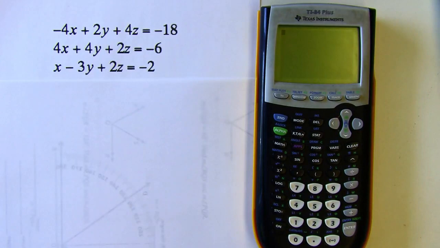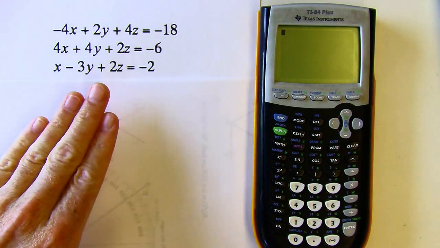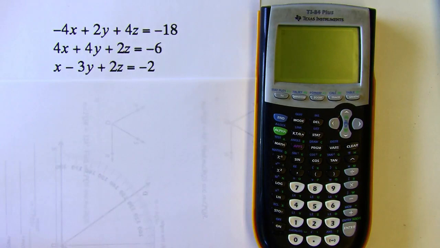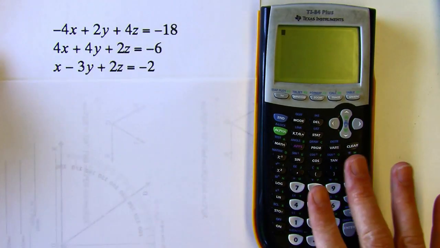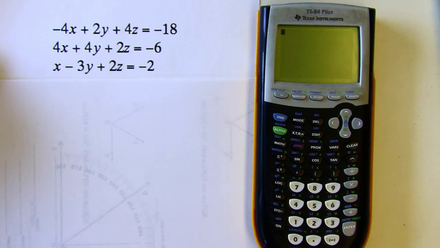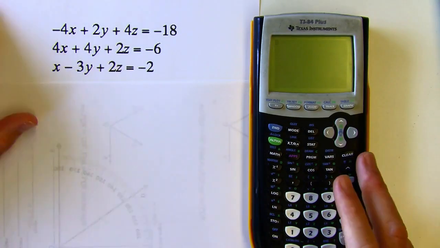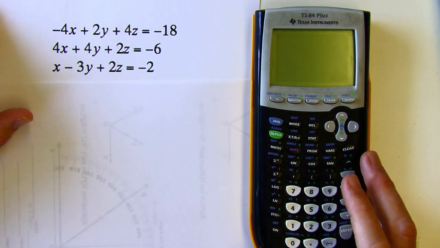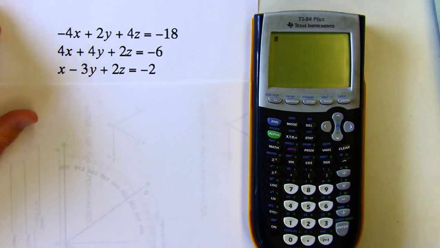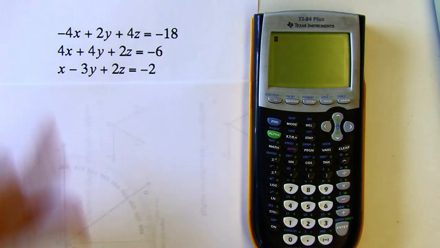This is a little video to show you how to solve a system of equations like the one I have here, but it could be two equations with two variables, any system. I'm going to show you how to solve it with a graphing calculator, a TI. I'm using a TI-84 here, but it's very similar on an 83. I'm going to use a matrix to solve this.